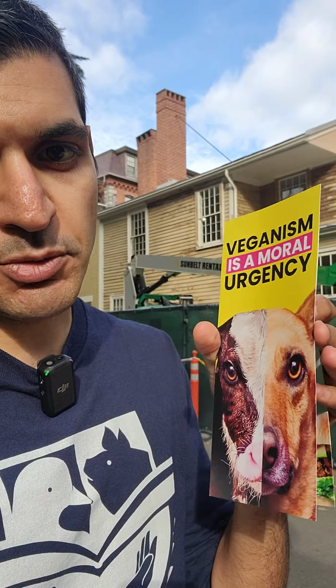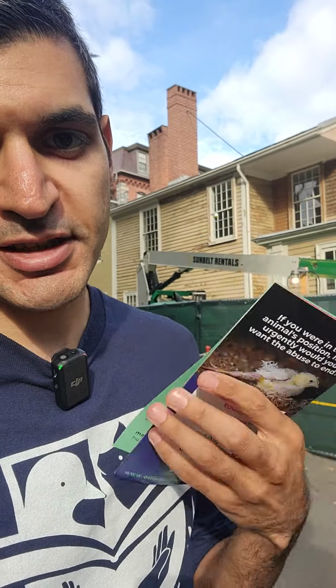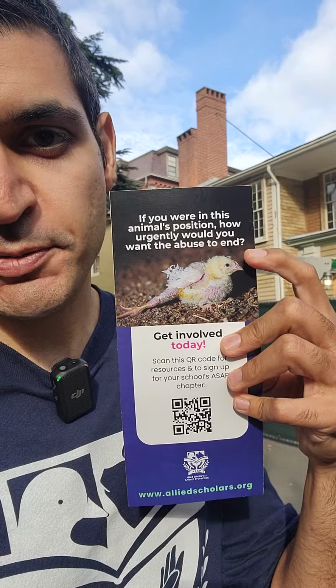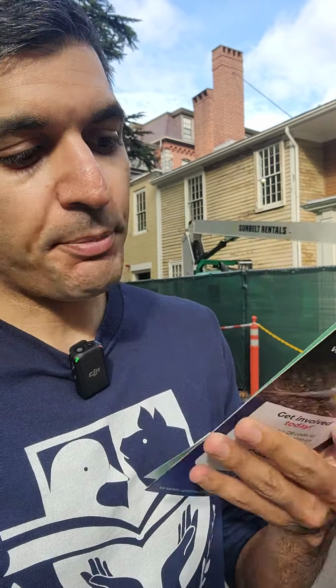So we design our own flyer. It says veganism is a moral urgency. It has information inside. And in the back, it urges people to take action immediately. And it also has a QR code. And by the way, we have different versions of this. We have one for excuses, one for climate, one for dairy, but they all have the same QR code that people can scan and join their local group.